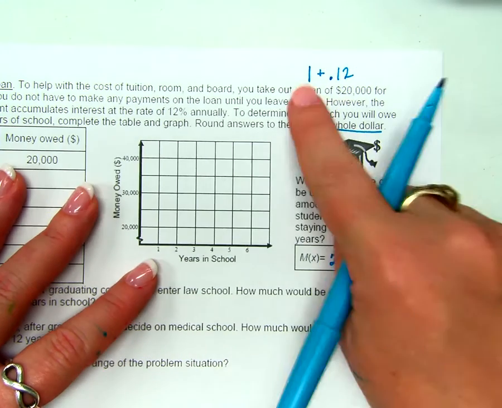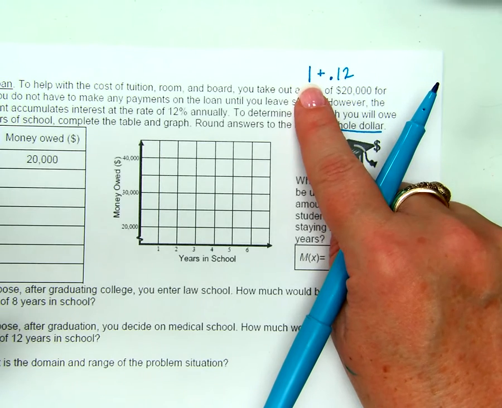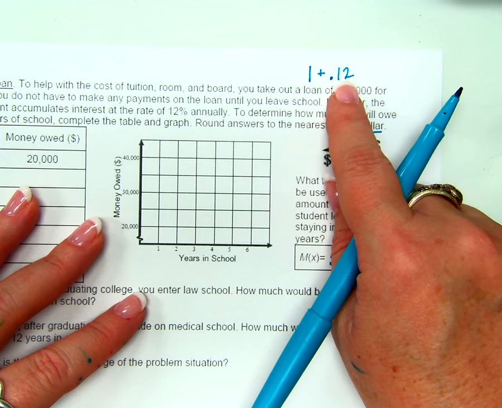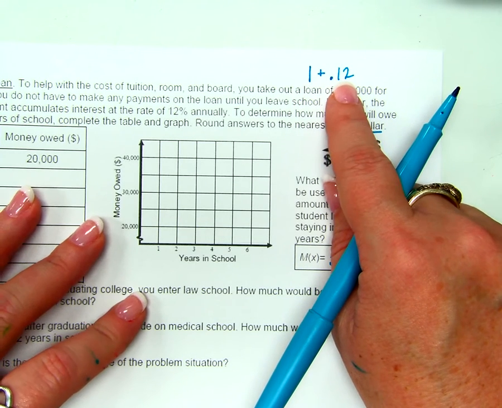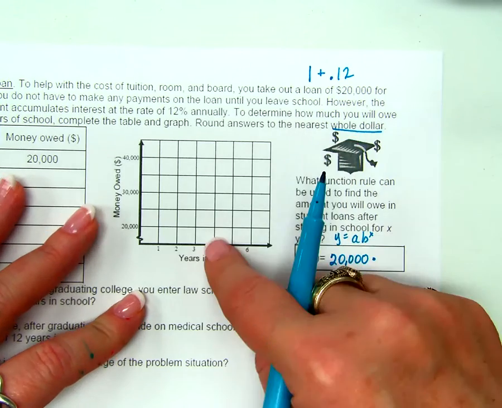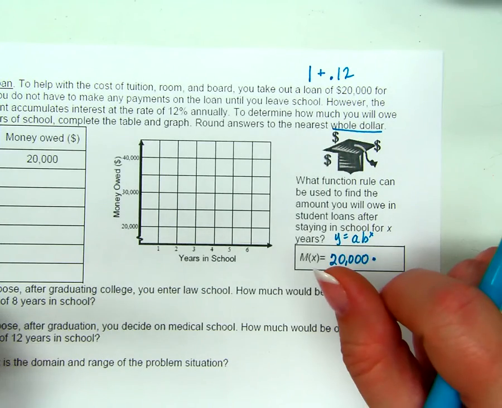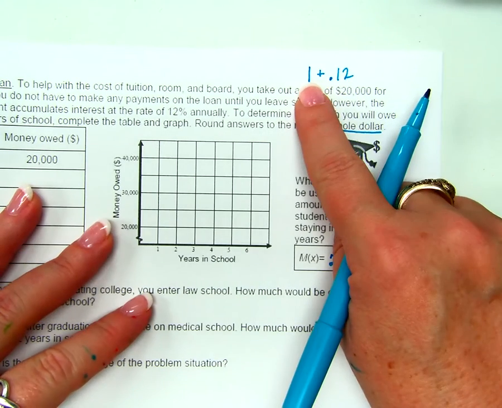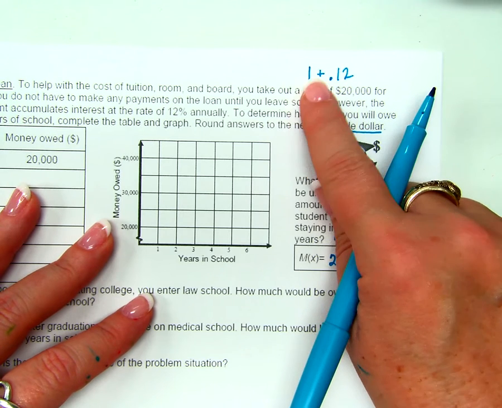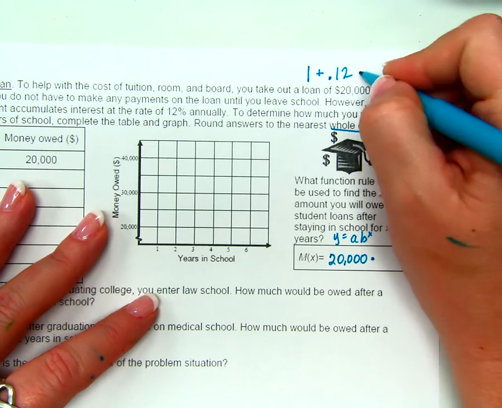Start with the 1, like 100%, and I add the percent that is changing. Now, I can't just put 12, because that's 12%. And you know when we put it in a math problem, we usually change it to a decimal, right? That's why this doesn't say 100 plus 12. It says 1 plus 0.12. So that is what?